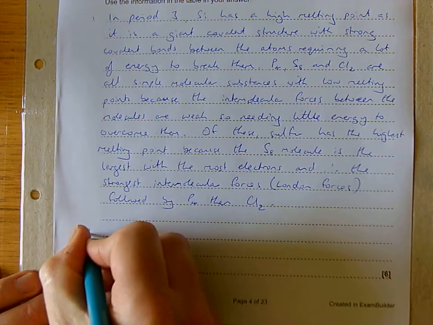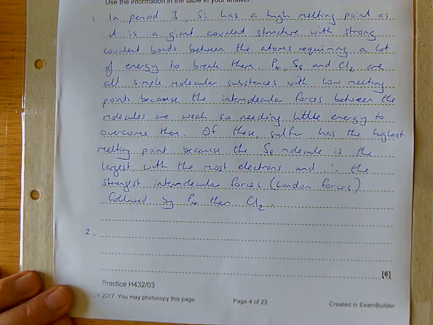So the second bit asks me to look at period 4 and look at the similarities and the differences between period 4 and period 3.